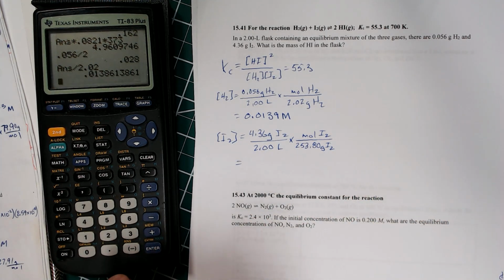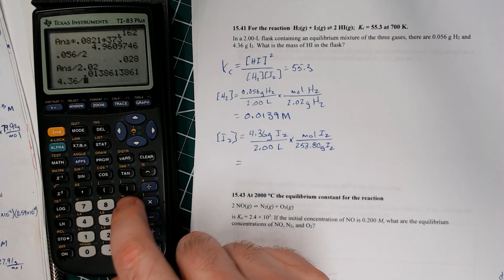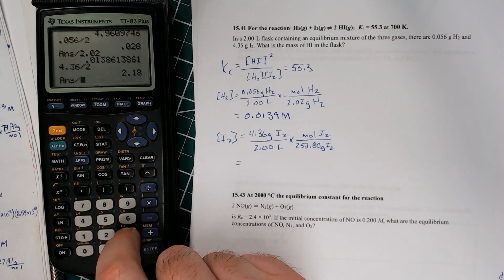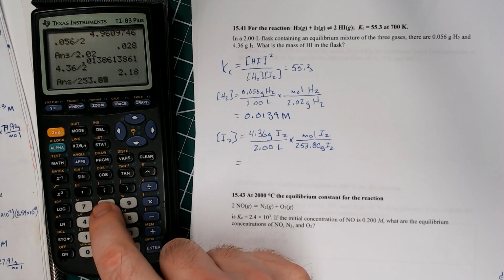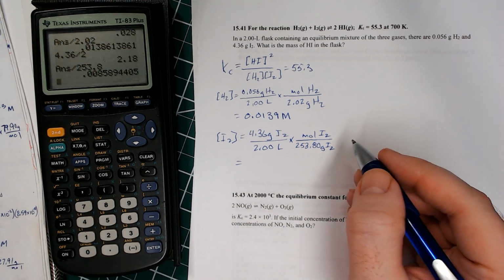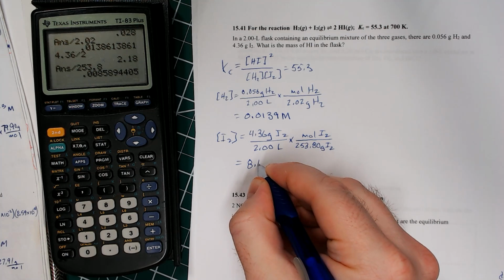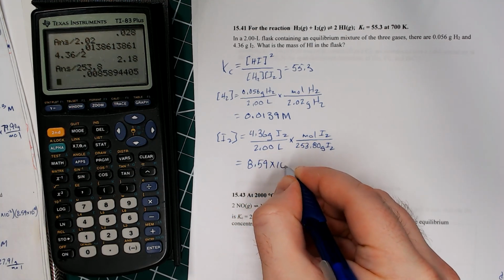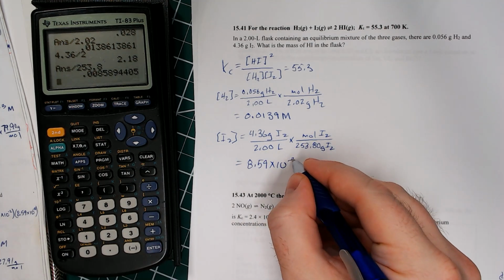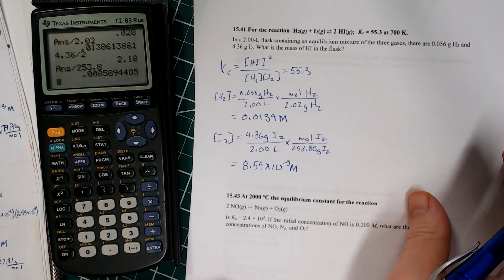And so that amount is going to come out to 4.36 divided by 2, and then divided by 253.80. And we're going to get 8.59 times 10 to the negative 3 molar.